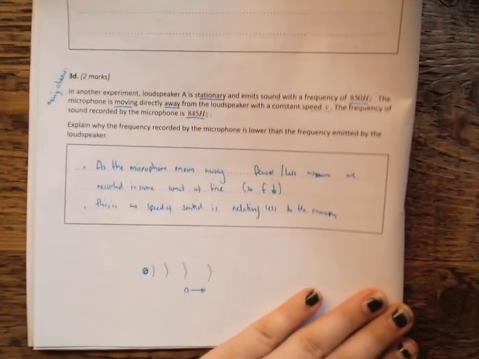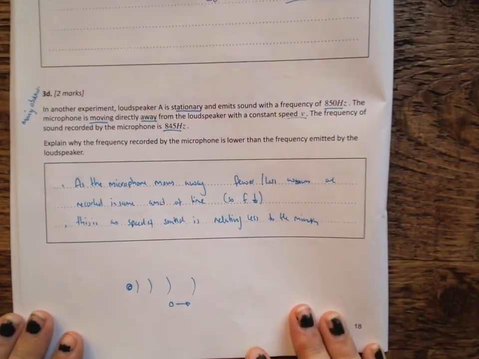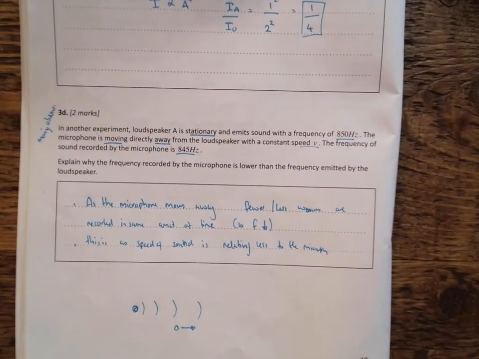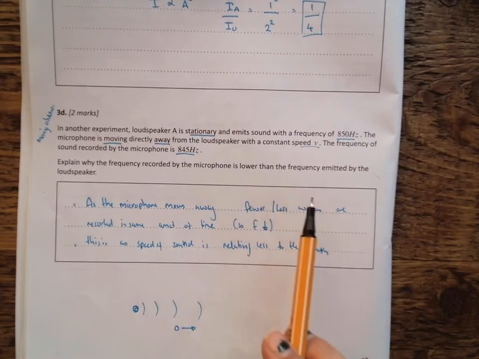The next one again was an explanation. It was a wordy question, and I think a lot of people overcomplicated this as well. Mainly just describe the Doppler effect. You actually don't need to describe the full Doppler effect. You're just explaining why it's going to be appearing lower from here.